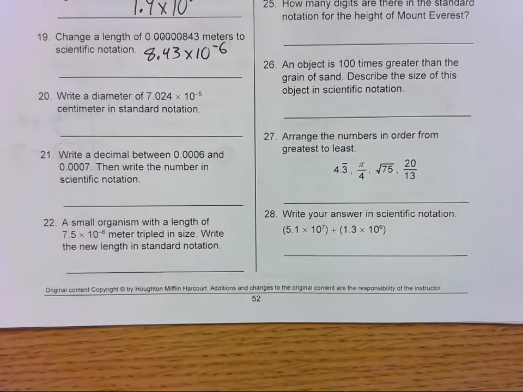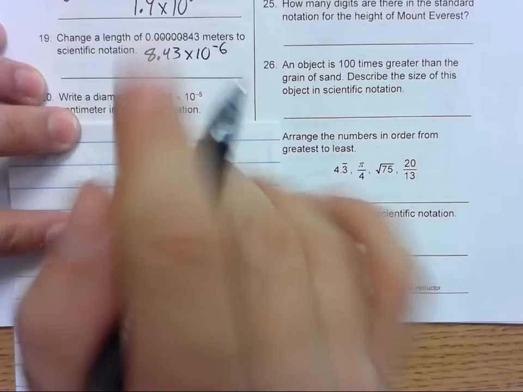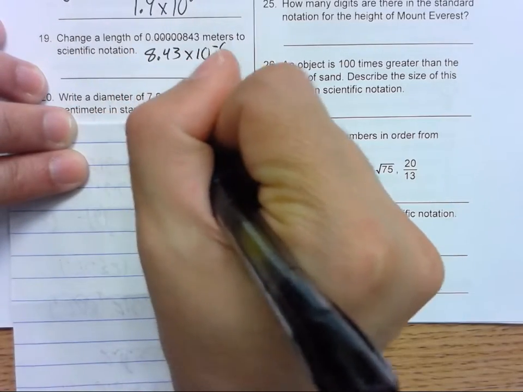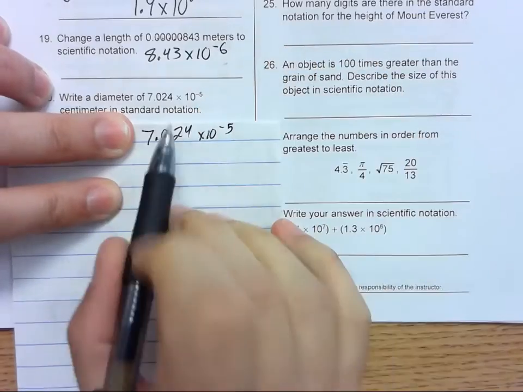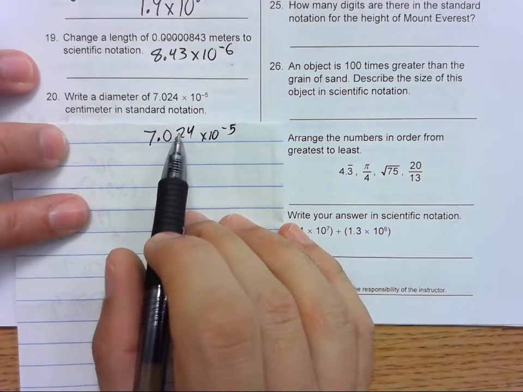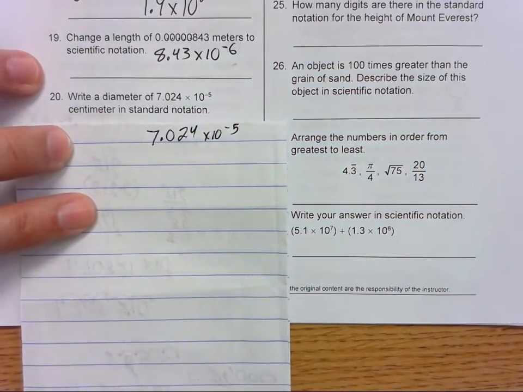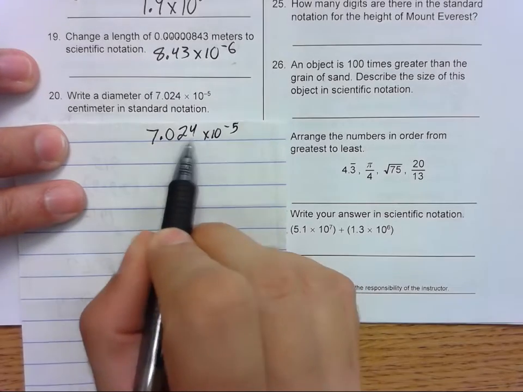On to 20. Write the diameter in standard notation. So here we have 7.024 times 10 to the negative 5th. Negative tells us that our base is getting smaller.